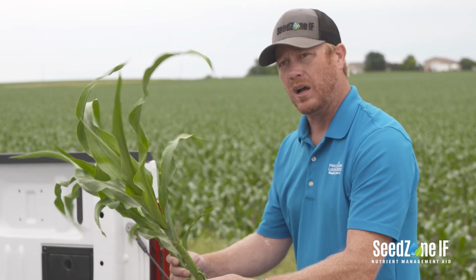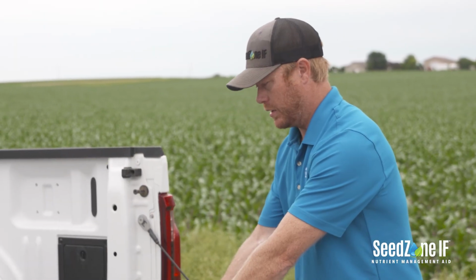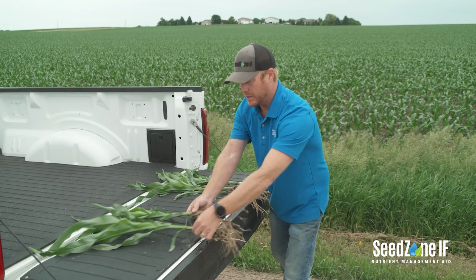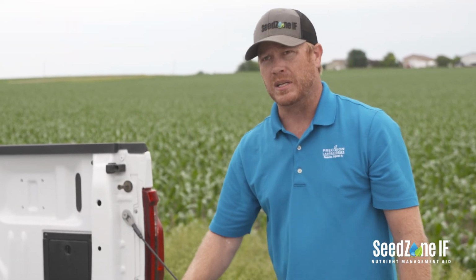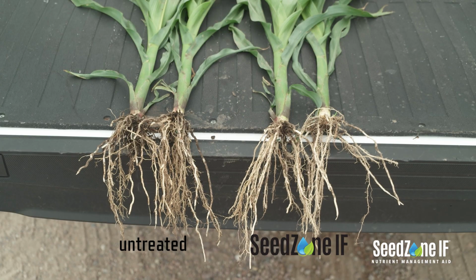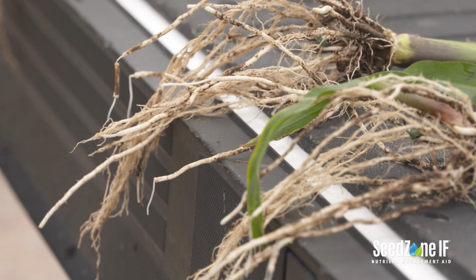We have a lot larger stalk diameter here on the treated compared to the untreated. Typically what I see, about 90% of the time, early season, really up until about V6 or about now, it's a pretty visual difference between treated versus untreated. A lot of times we're about a stage and a half ahead.